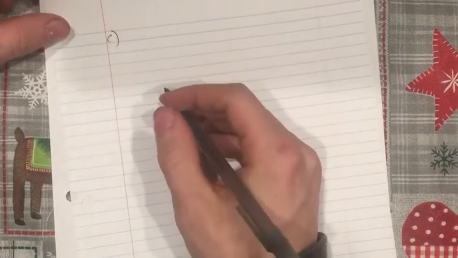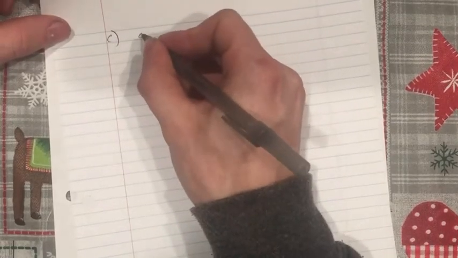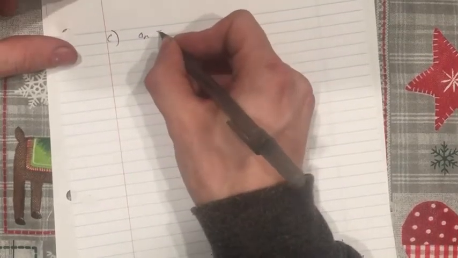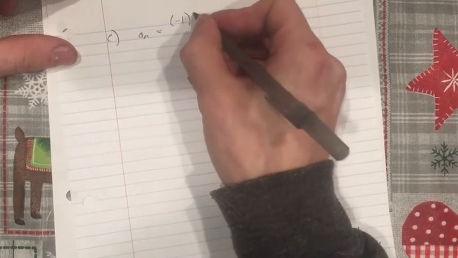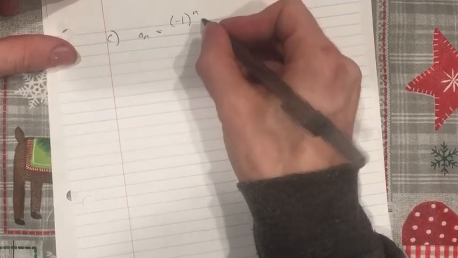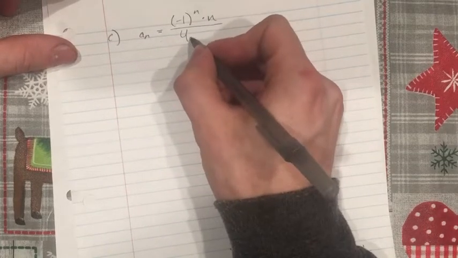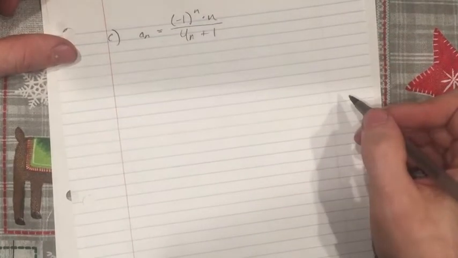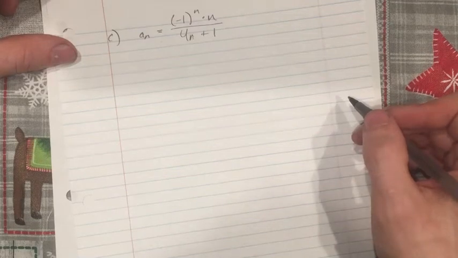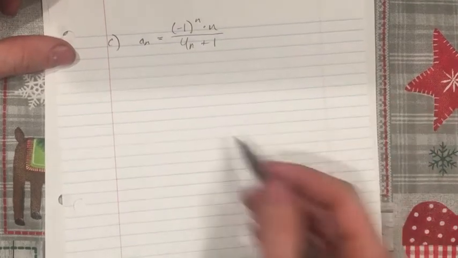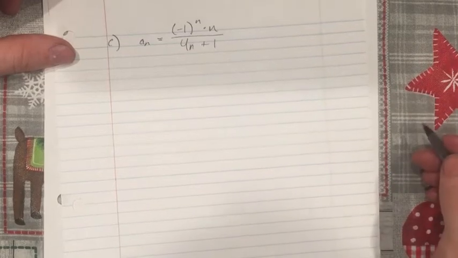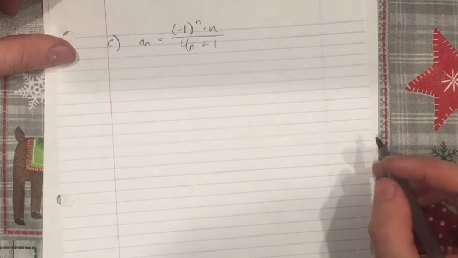Okay, last sequence, we'll see if it converges or diverges. So this is part C. A sub n is defined explicitly, not recursively. So we just have negative 1 to the n power times n over 4n plus 1. So what should we do first to tell if it converges or diverges? We should calculate the first 4 or 5 terms of the sequence.